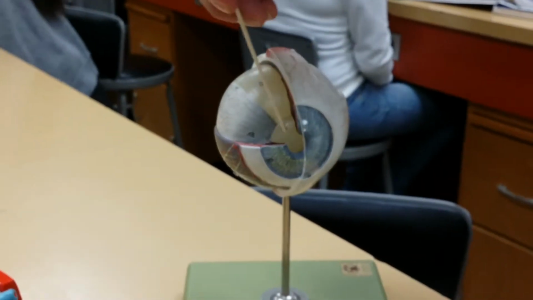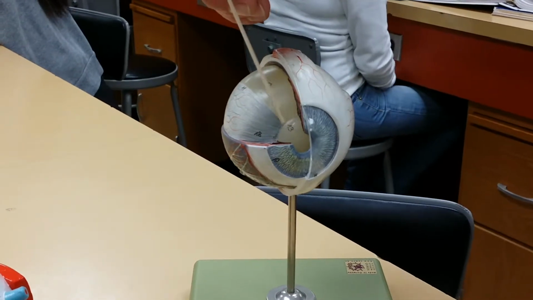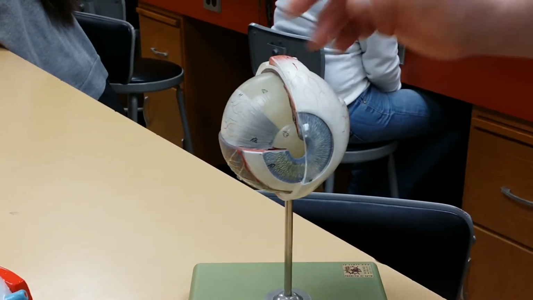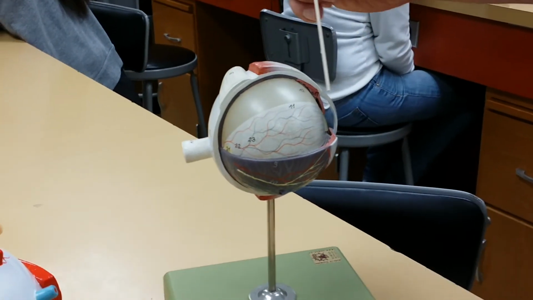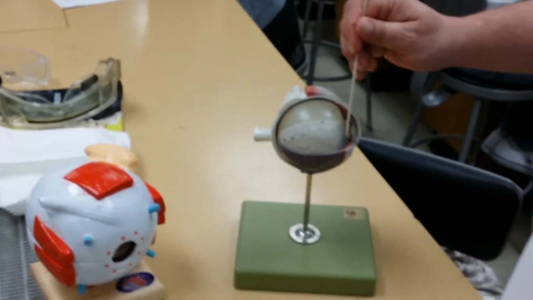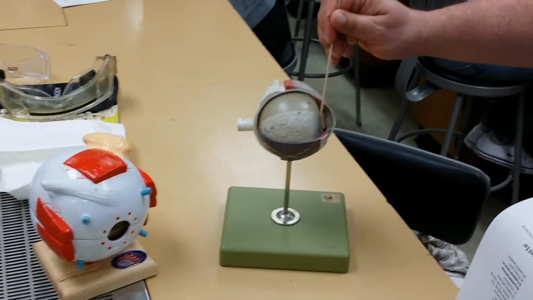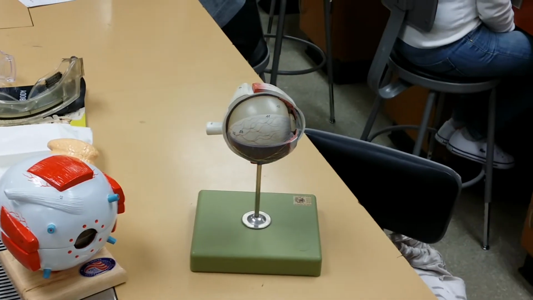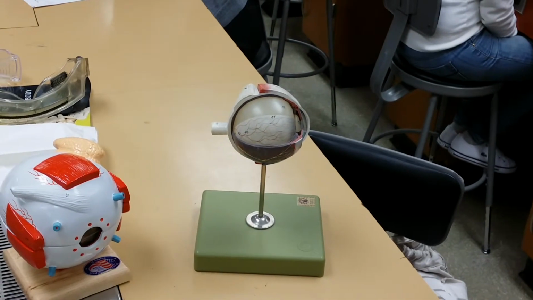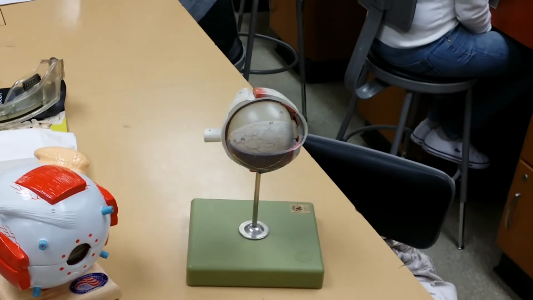And then what I'm touching right here is actually the lens. Now, the lens is an important landmark because the lens is going to define the anterior segment of the eye, and from the lens back is going to be the posterior segment of the eye.